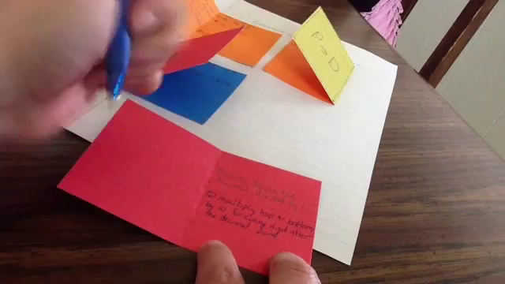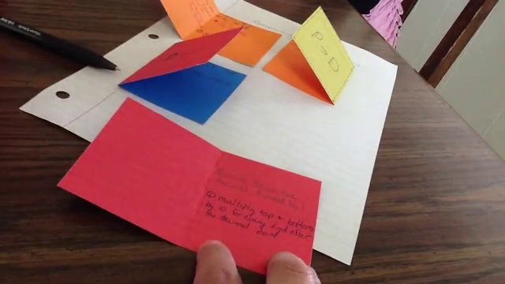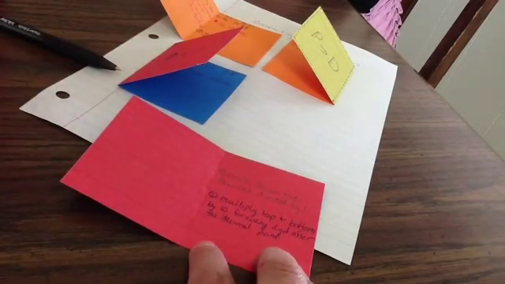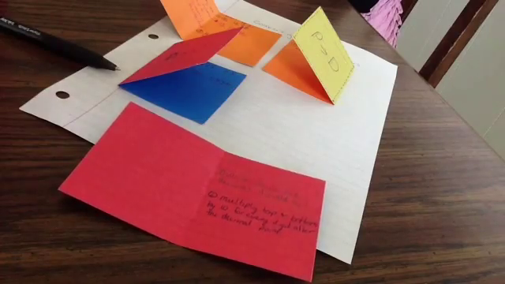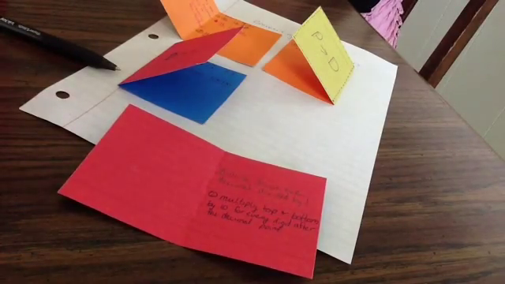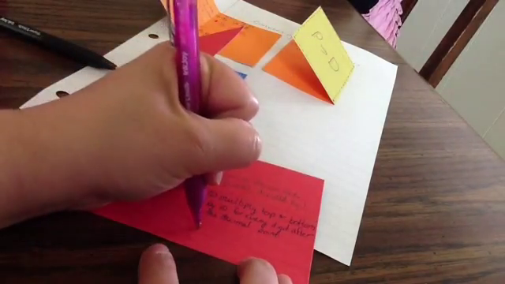And then step 3 will be to simplify or reduce the fraction.